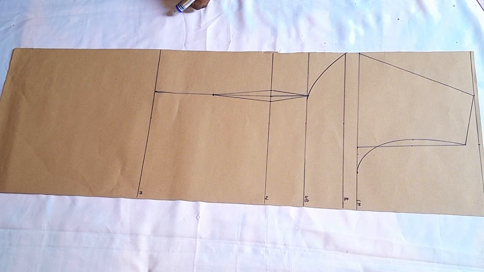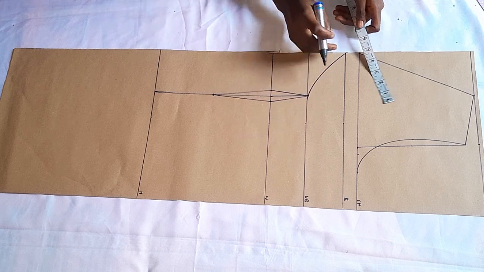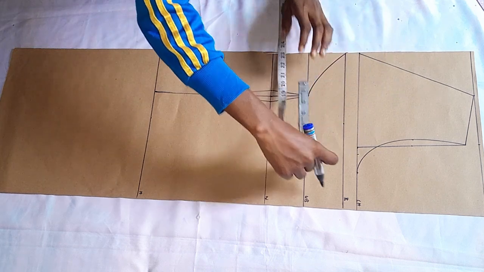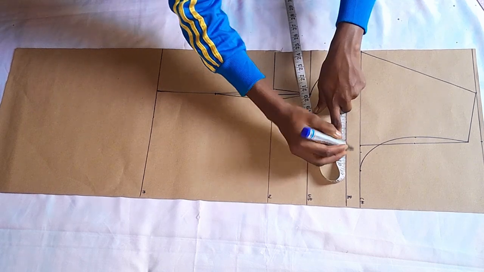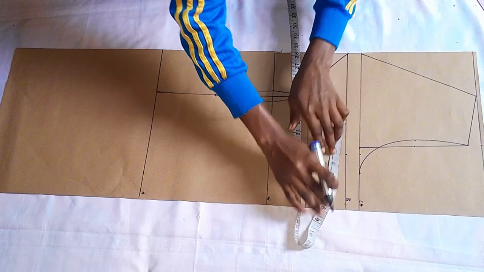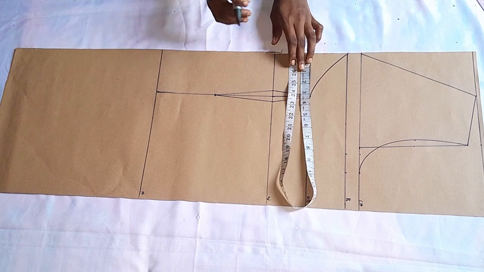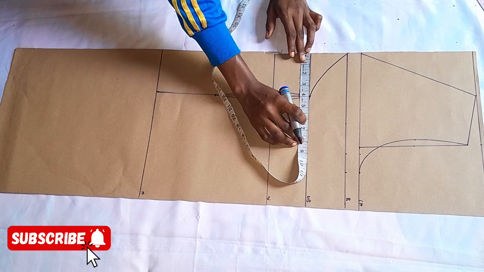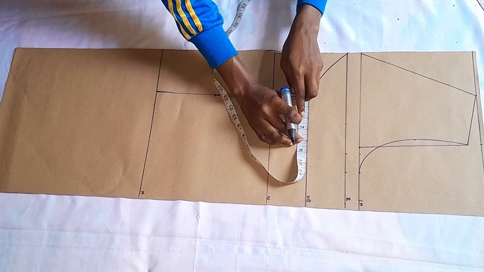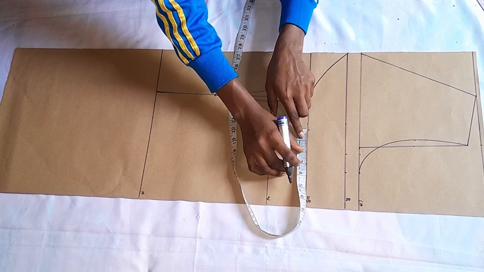Then the next thing to do here is to take our basic body measurement. Okay, coming over to my bust line, my bust circumference of 36 inches divided by 4 is going to give me 9 inches. So I'm going to go ahead and mark my 9 inches point here, then add 1.5 inch for my hemming allowance, which is here. Then my underbust circumference of 28 inches divided by 4 is going to give me 7 inches. Okay, so I'll go ahead and mark the 7 inches point here, then also add my 1.5 inch hemming allowance.